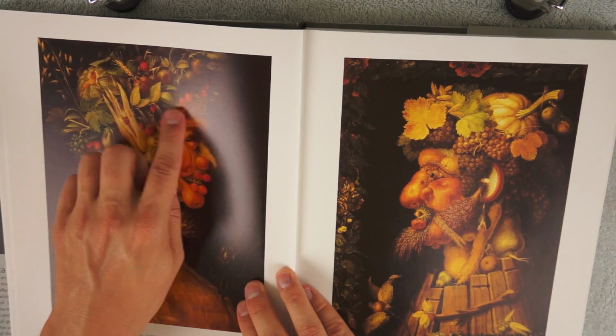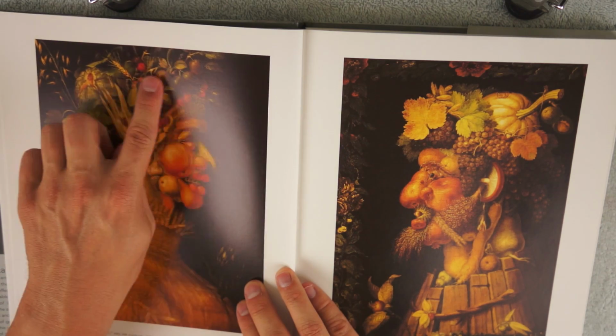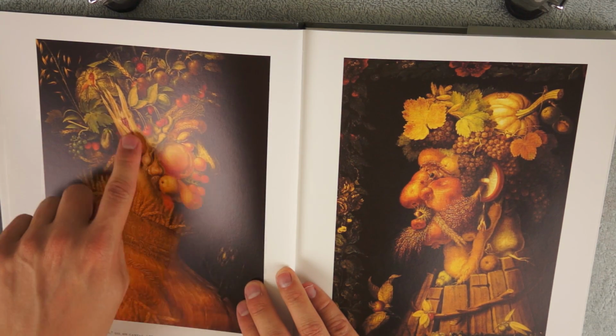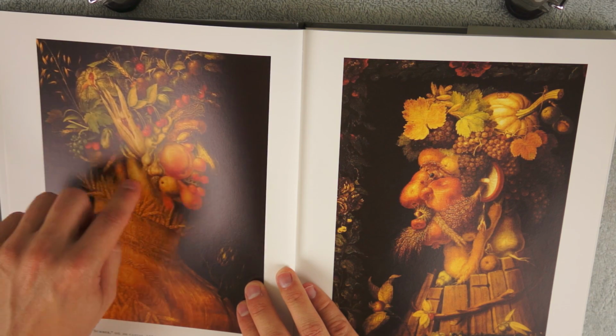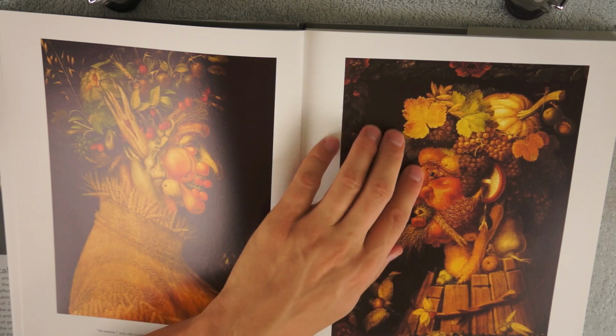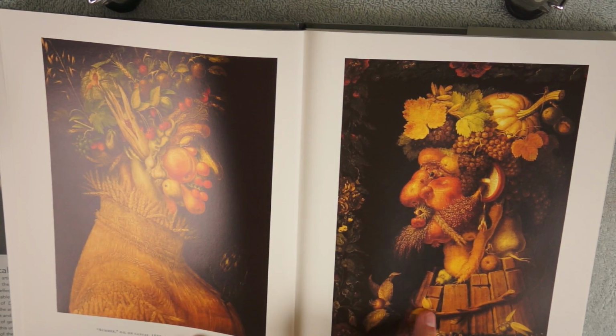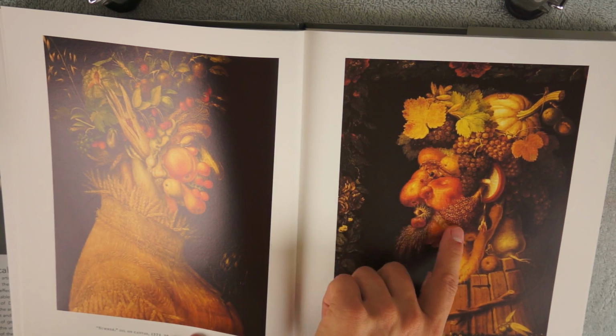And this is summer. We have wheat woven into a garment, and then various fruits and vegetables forming the hair and a hat and face. And in autumn, we have the slats of a wine barrel. We have root vegetables.